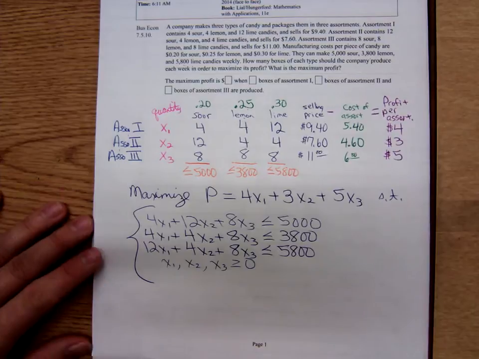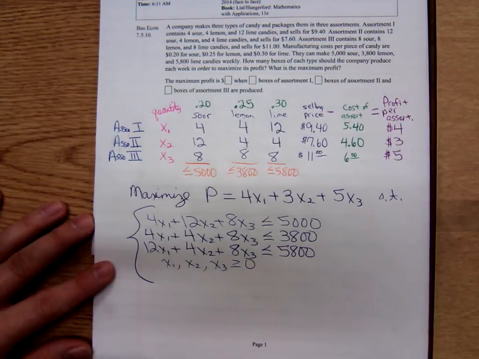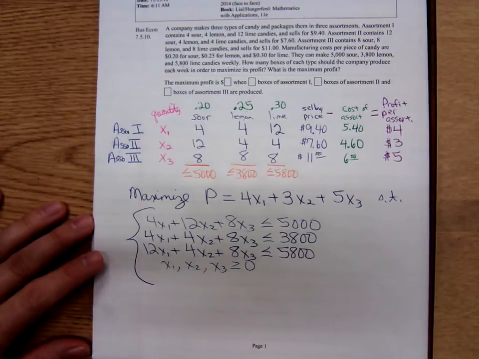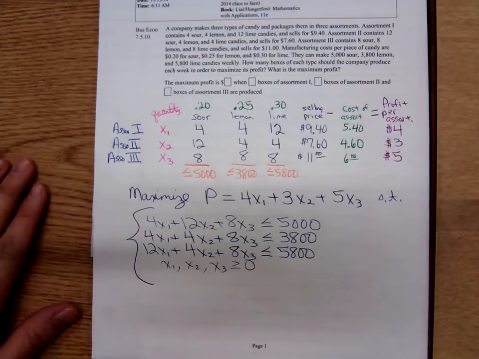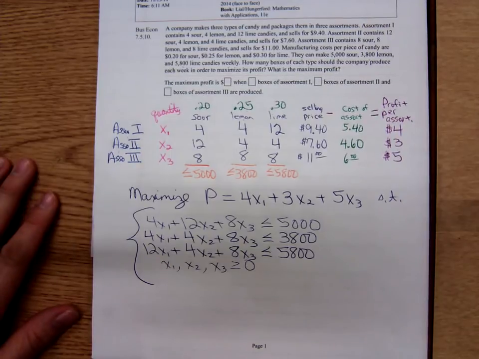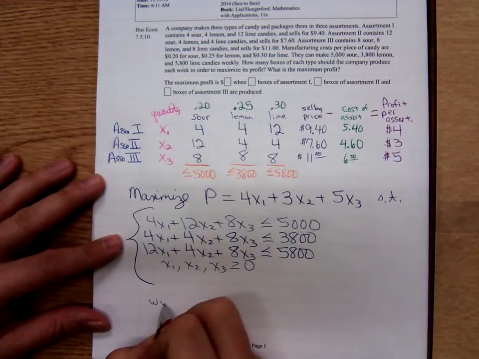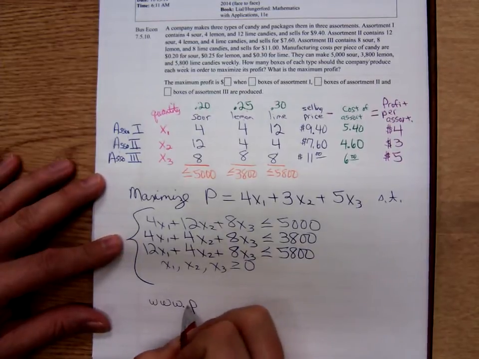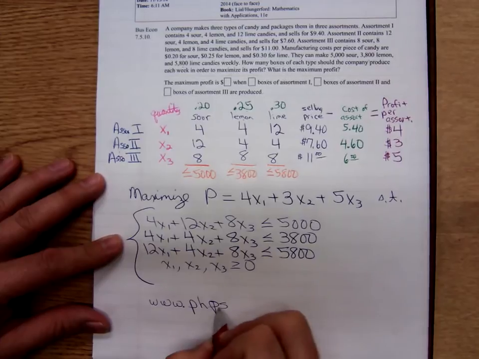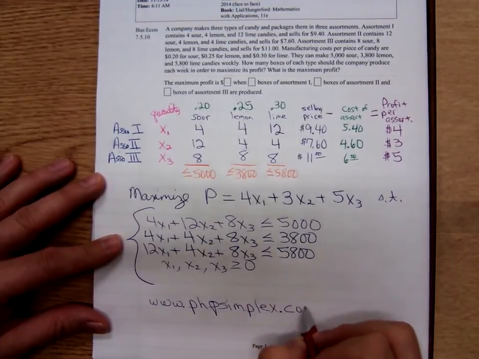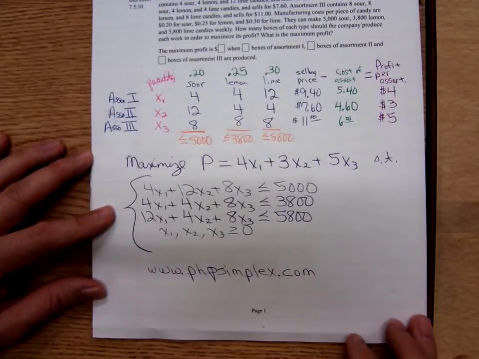As I said, these linear programming word problems can get really messy. So I'd use an online program to actually solve them once I have it set up. Oh, and someone just reminded me I need to make a note. You want phpsimplex.com, but you need to make sure it's in English.